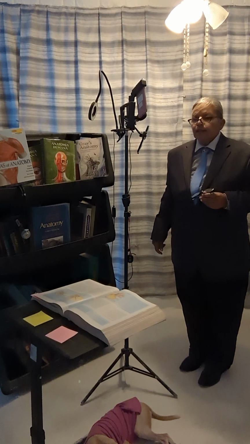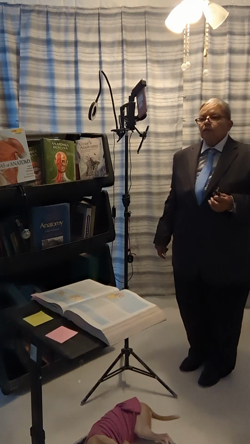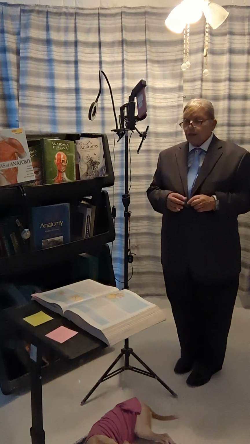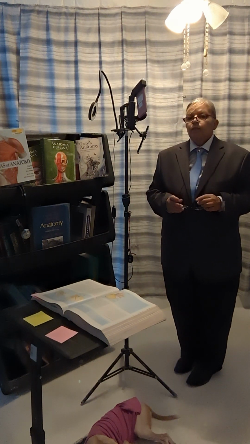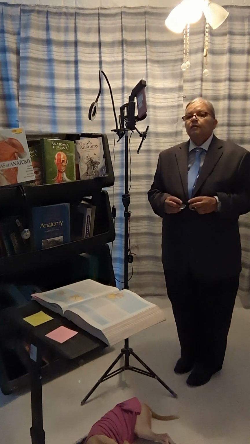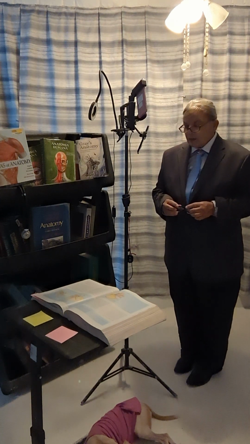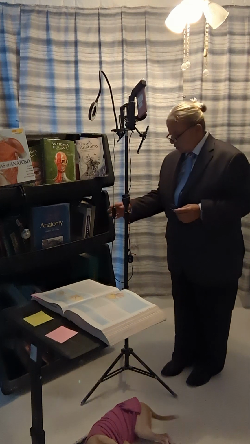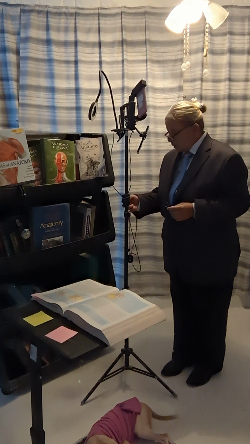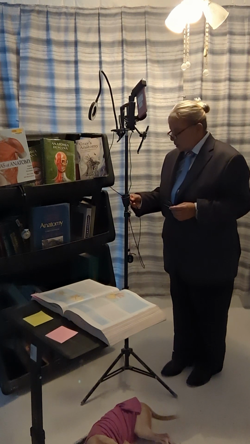The coronal suture separates the frontal and parietal bones. The sagittal suture separates the parietal bones, and the lambdoid suture separates the parietal and temporal bones from the occipital bone. The bregma is the landmark formed by the intersection of the sagittal and coronal sutures. The vertex, the most superior point of the skull, is near the midpoint of the sagittal suture.